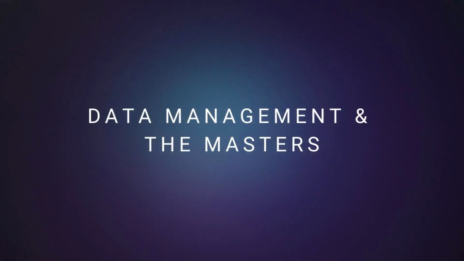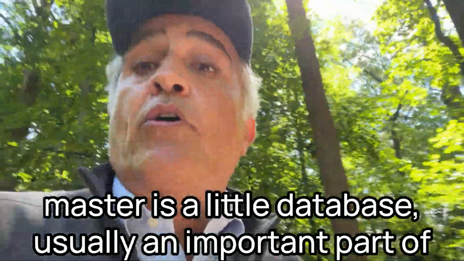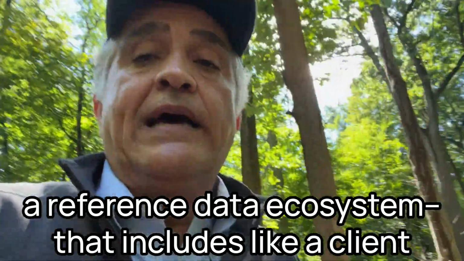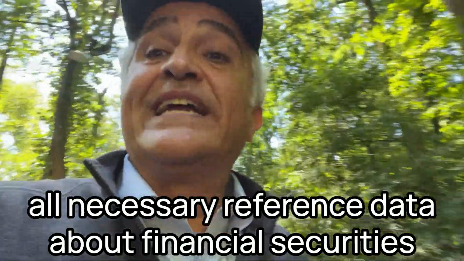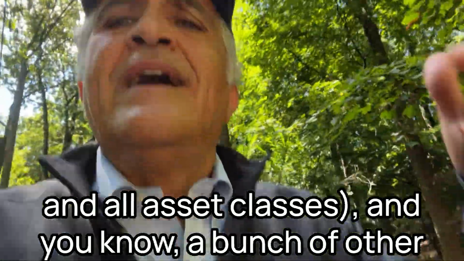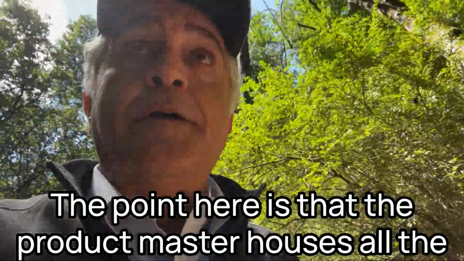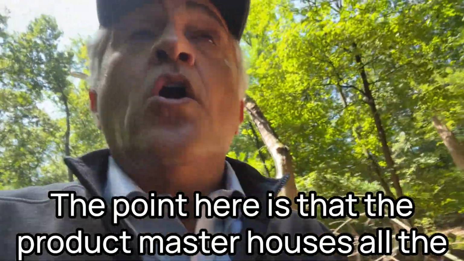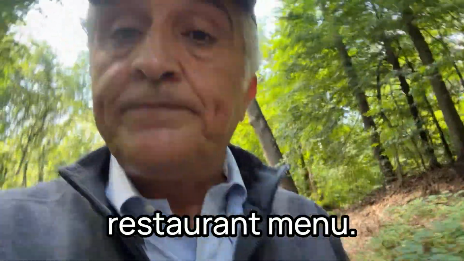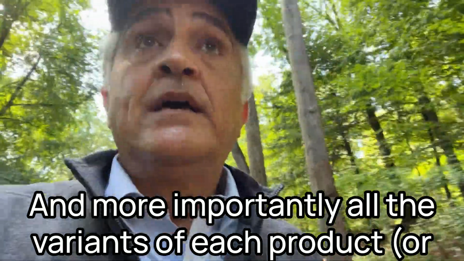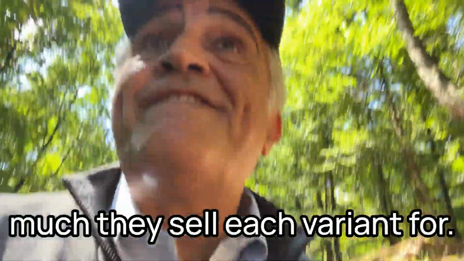First, quick definition. Again, a product master, I mentioned it earlier. A product master is a little database, usually an important part of a reference data ecosystem that includes a client master, a list of all clients, a securities master, a list of all necessary reference data about financial securities and all asset classes, and a bunch of other bespoke masters that depend on who the company had as a data steward years ago. The point here is that the product master houses all the products that your company sells. Think of a comprehensive restaurant menu. And more importantly, all the variants of each product or restaurant menu item that they sell. And hopefully how much they sell each variant for.